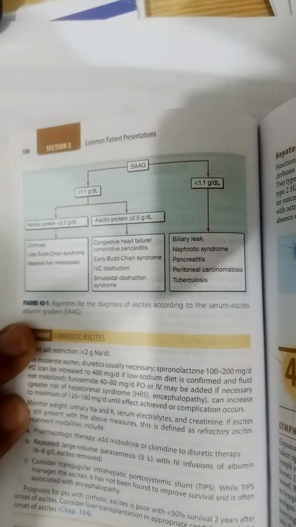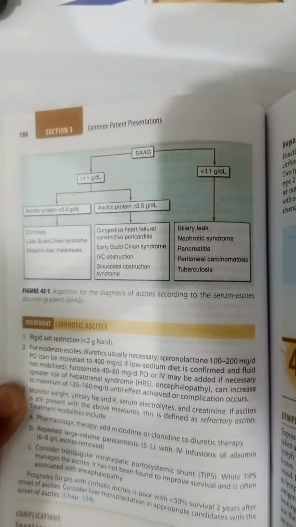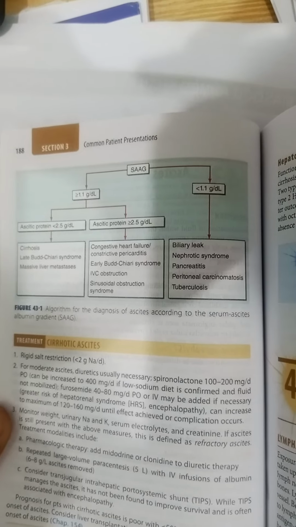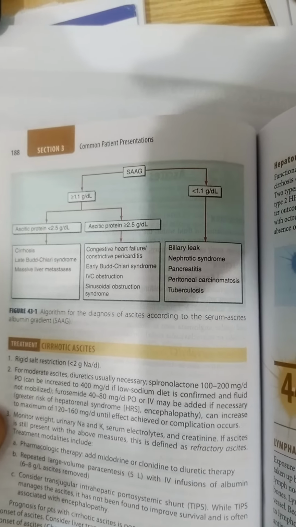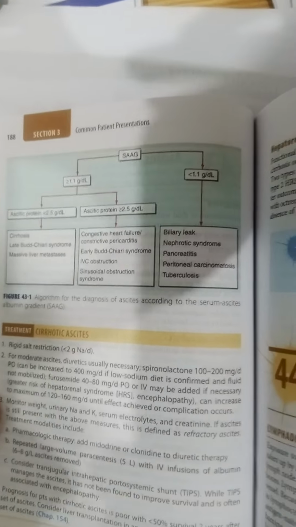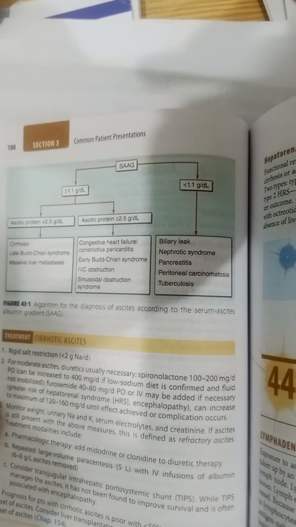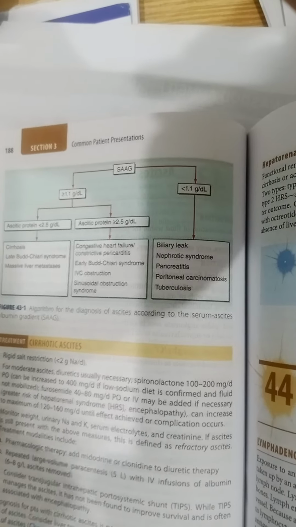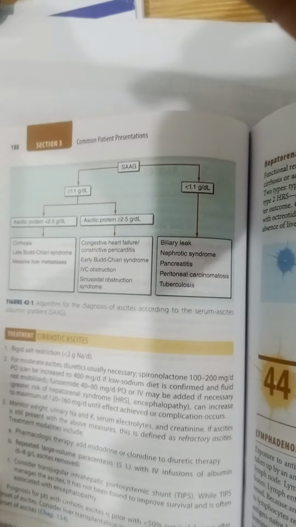And if the serum ascitic albumin gradient is less than 1.1 gram per deciliter, there is a biliary leak, nephrotic syndrome, pancreatitis, and peritoneal carcinomatosis. This is the algorithm of SAAG. Treatment of cirrhotic ascites.